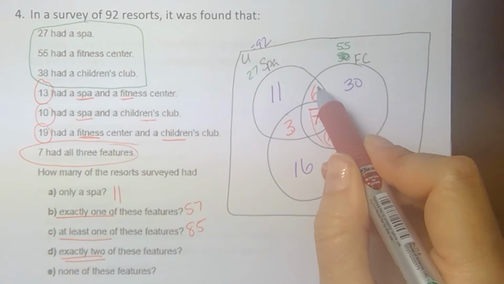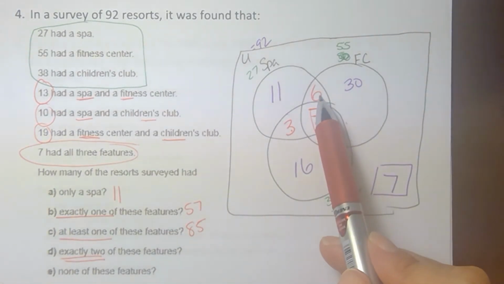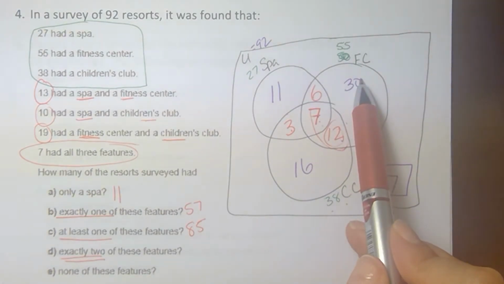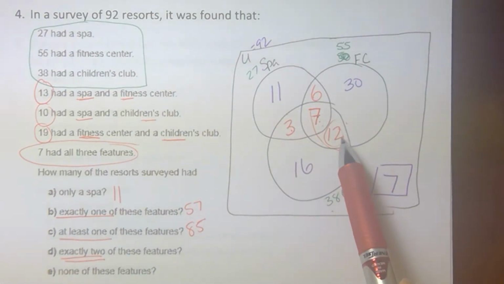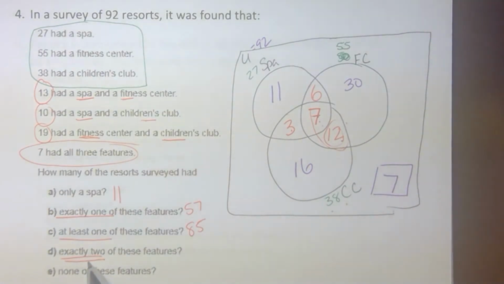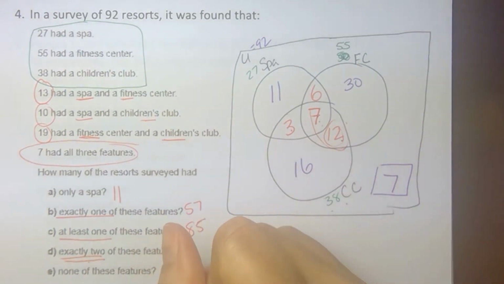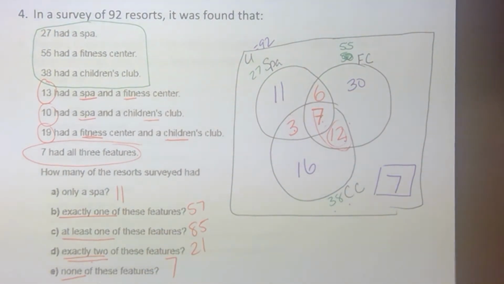These petals right here, 6 plus 3 plus 12. This 6 resorts have a spa and a fitness center. This 3 resorts represented have a spa and a children's club, and these 12 resorts have a children's club and a fitness center. Those are all exactly 2 features for a total of 21 resorts. How many had none of those features? Well, that's the 7 resorts that are out here in the universal set, not inside a loop.